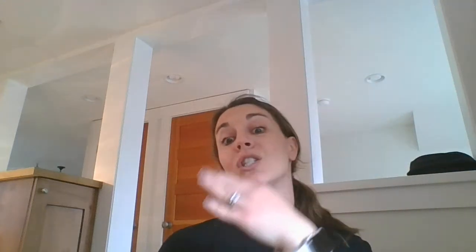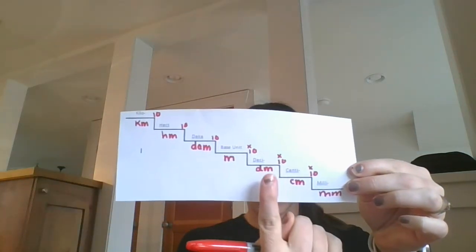Okay, now, who has an idea of what happens when I'm going down the staircase? That means I'm going from a larger unit to a smaller unit. Do you think I'm going to be multiplying or dividing when I start doing conversions? Okay, I heard multiply. Why though? Yes, because if we're going from a larger to a smaller unit, it's going to take more of them because they're smaller. So I would multiply, because multiplication gives us a larger answer. Excellent. So I'm just going to put a little times 10 on those bottom ones.